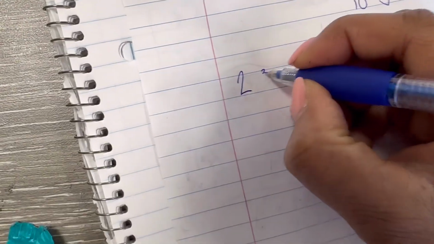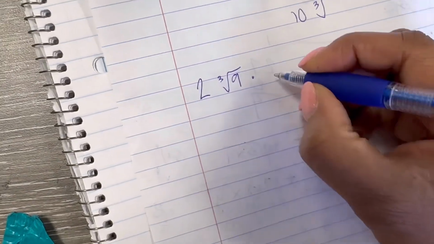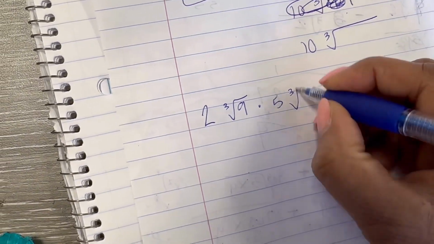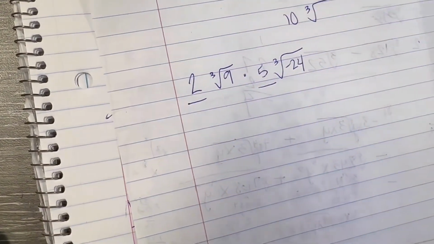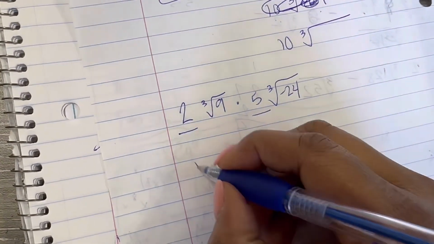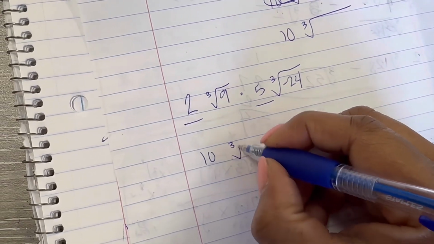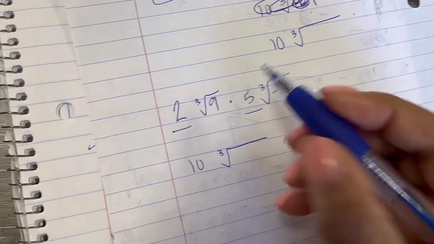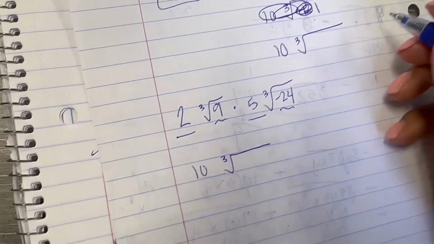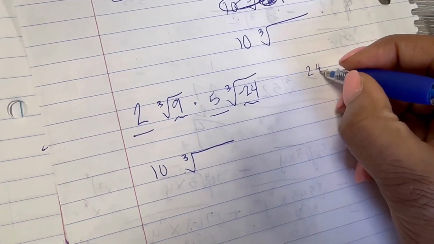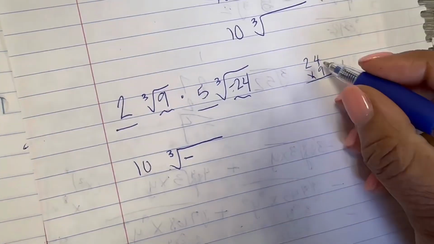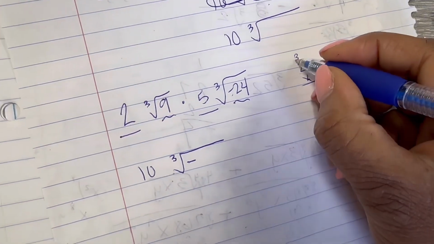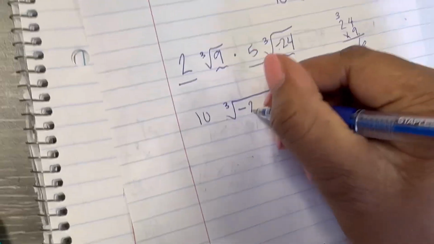Okay, what if you're given 2 times the cube root of 9 times 5 times the cube root of negative 24? Okay, make sure you underline your like terms. Those are both coefficients, the bigger number, so 2 times 5 is 10. Keep your same index. They both share the same index, so you can multiply the radicand. 24 times 9. It's a negative, right? So put your negative. 4 times 9 is 36, 18, 19, 21, 216.